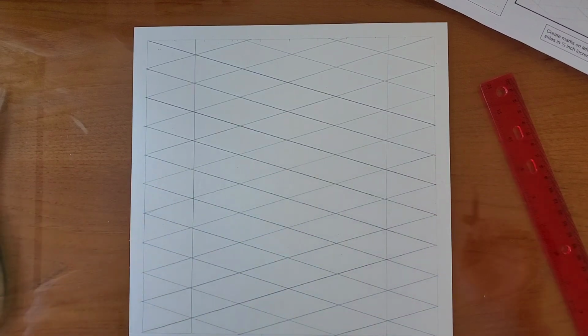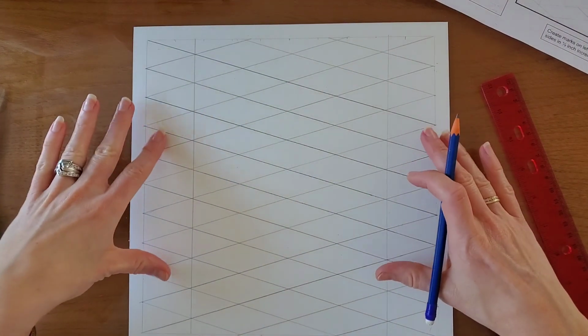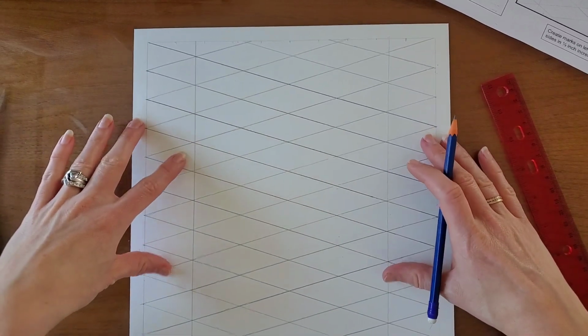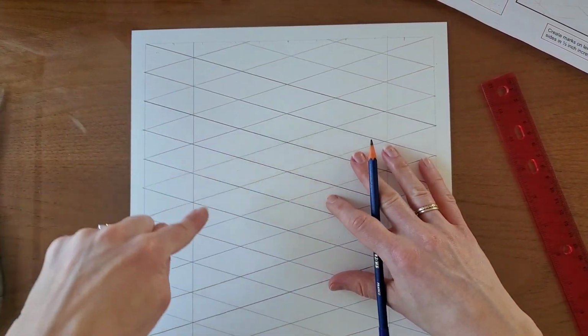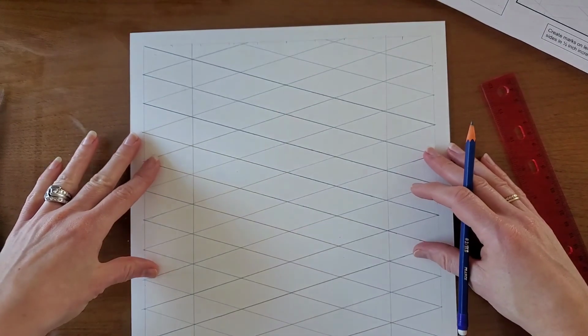So here we are. Grid done. You can pause the video, of course, until you're totally caught up, and then we can do our first removal of these subterranean spaces together.